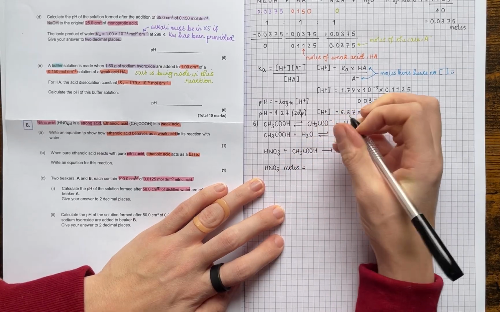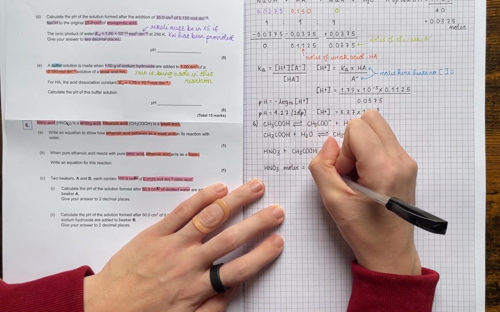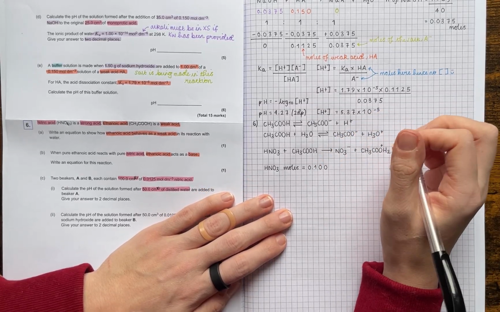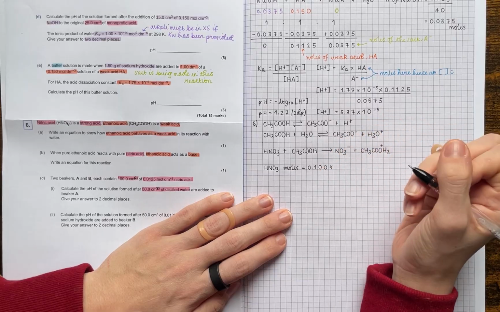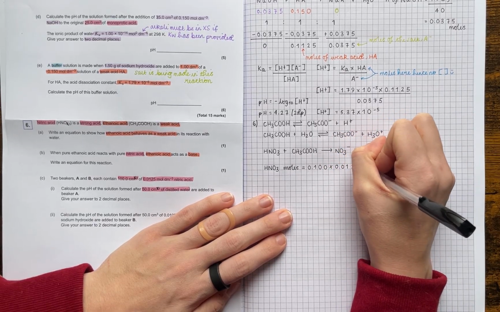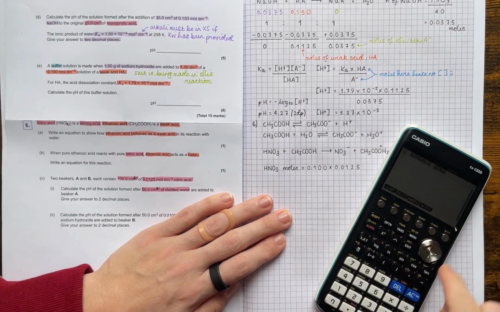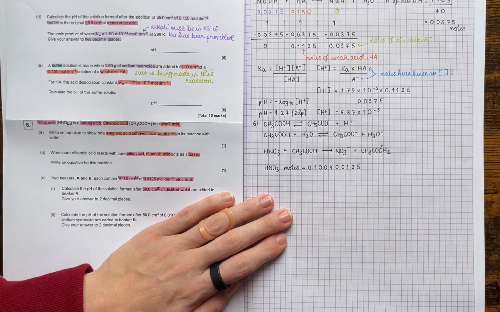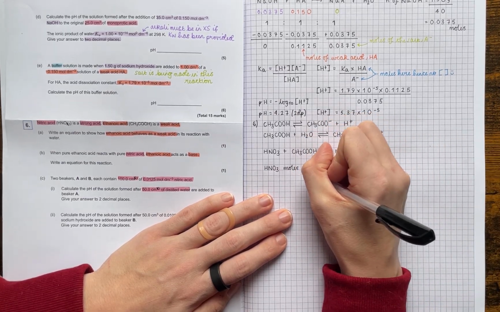So initial moles of the nitric acid is going to be equal to the volume, which I need to convert into decimetres cubed by dividing by 1,000, and then we're going to times that by concentration, 0.0125. That gives 1.25 times 10 to the minus 3.